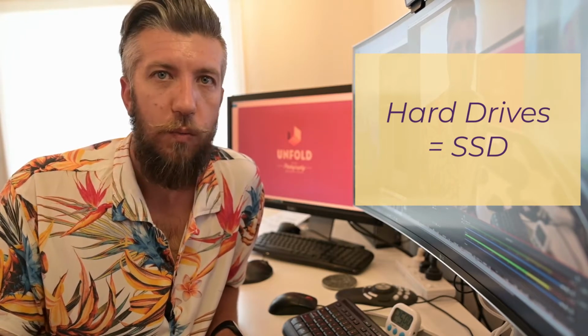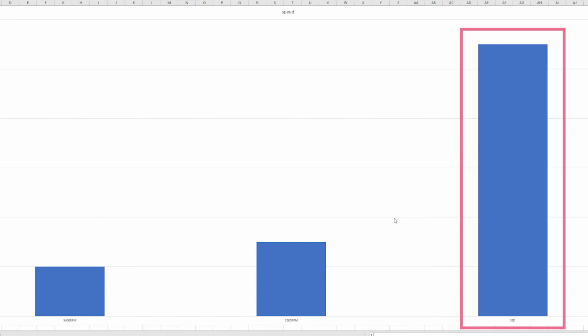You get told it all the time that SSDs are so much faster. SSDs are so much faster for running your OS, for loading your Lightroom catalog on, and if you can, keeping your raw files on there.